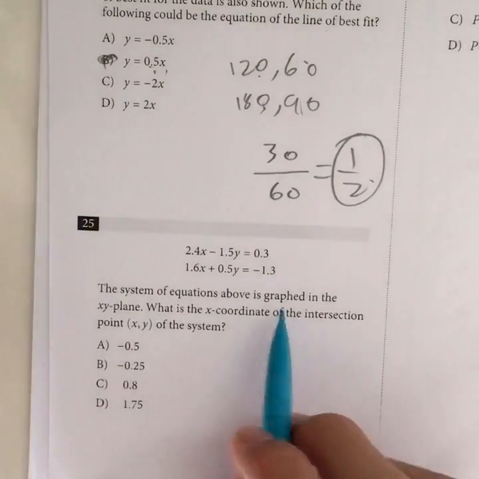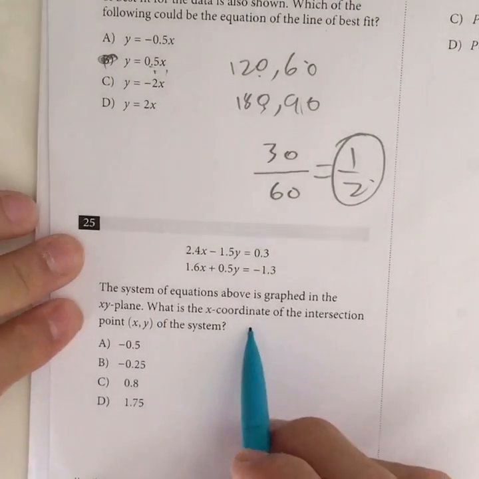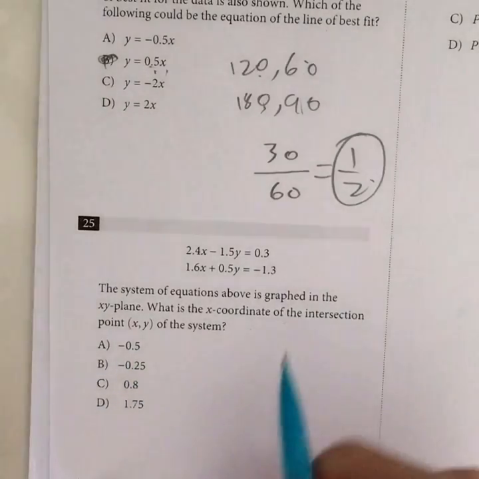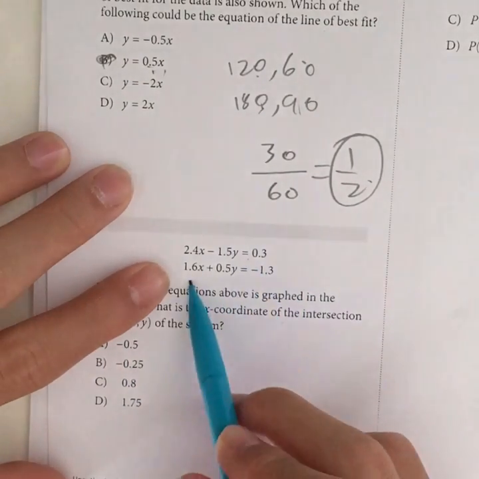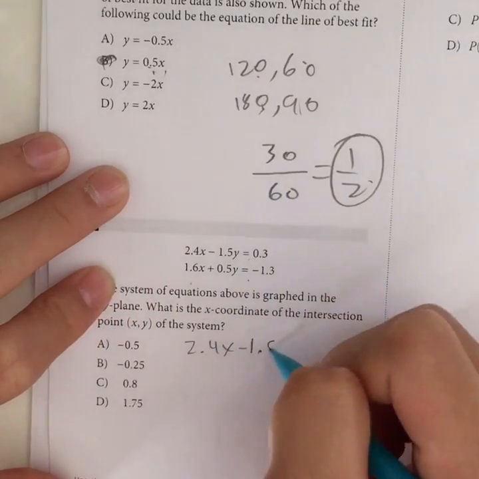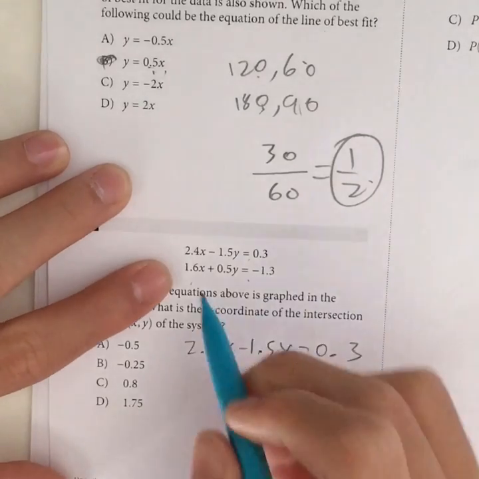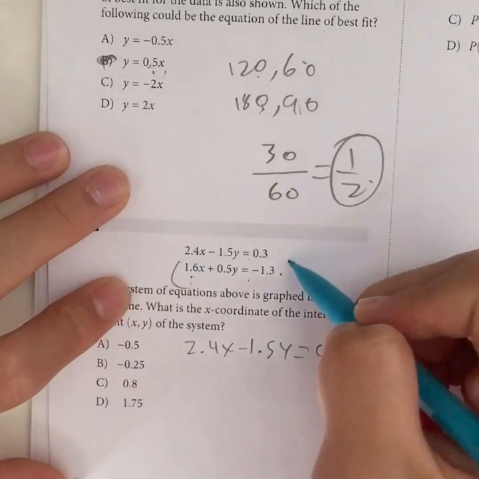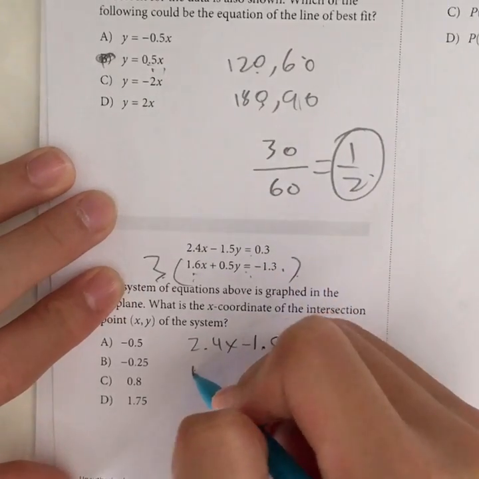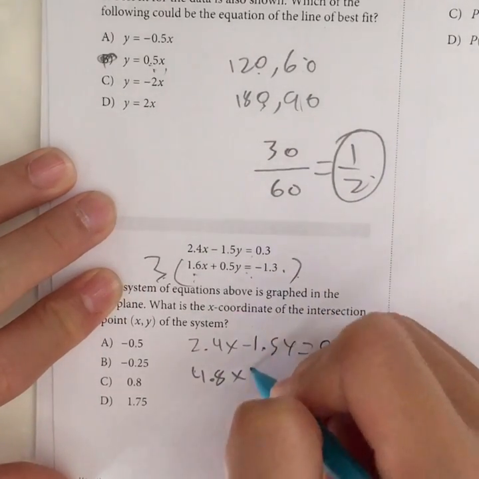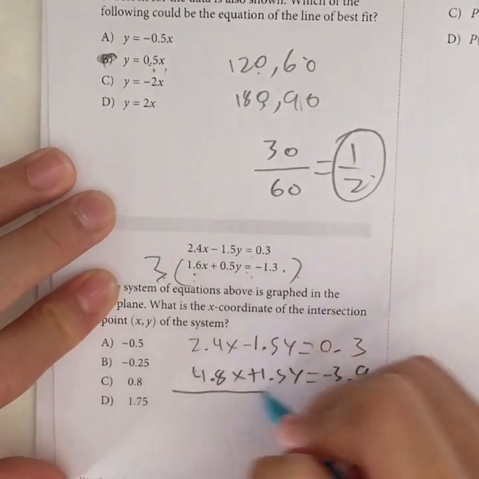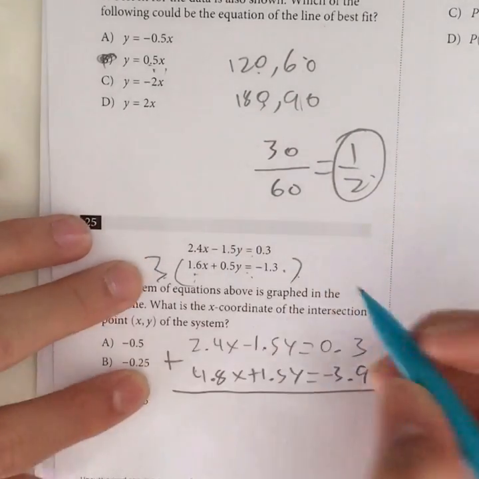The system of equations above is graphed in the xy plane. What is the x coordinate of the intersection point xy of the system? So what I'm going to do is I'm going to multiply both sides by 3, right? So 2.4x minus 1.5y is equal to 0.3. Now I'm going to multiply this bottom equation by 3, and I'm going to show you why I did that. That'll give me 4.8x plus 1.5y is equal to negative 3.9. Now what am I going to do? I'm going to add both equations.